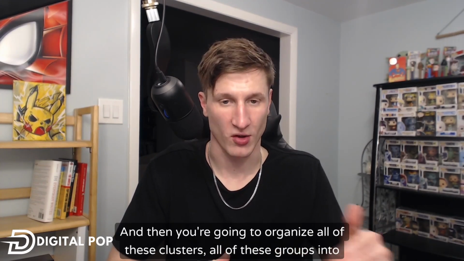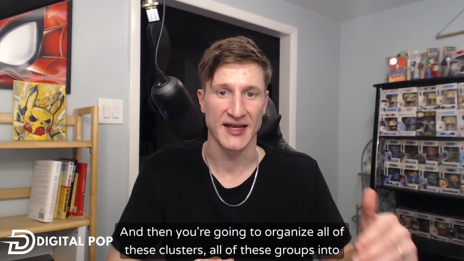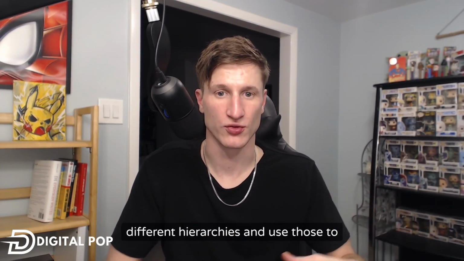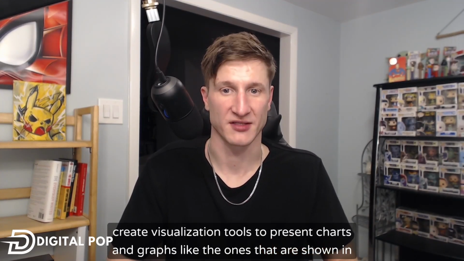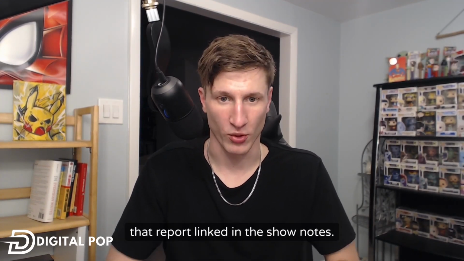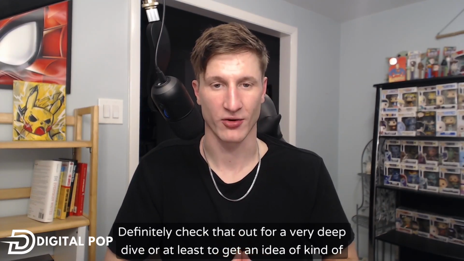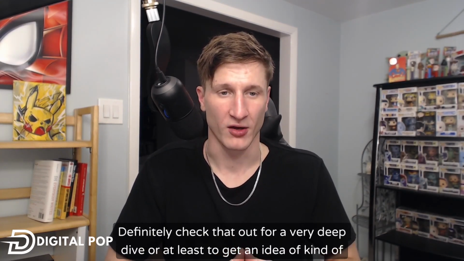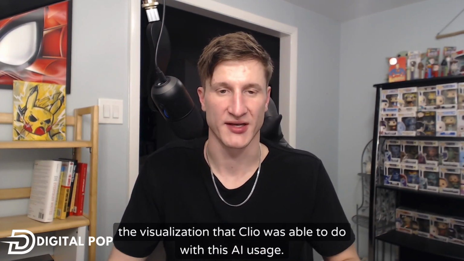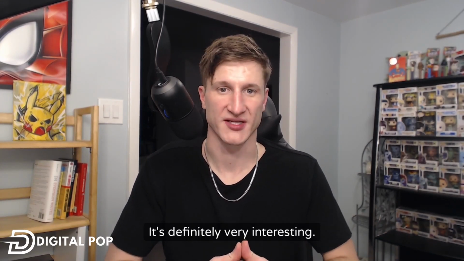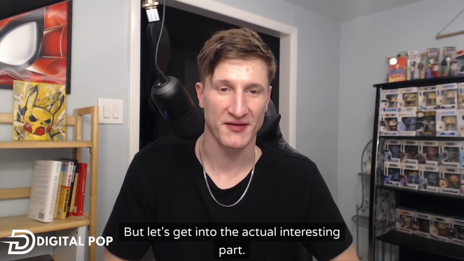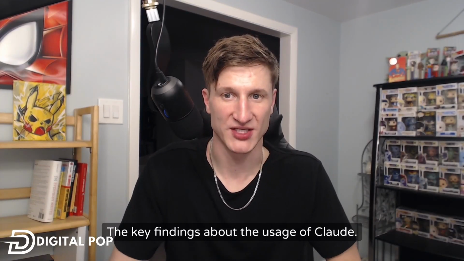And then you're going to organize all of these clusters, all of these groups into different hierarchies and use those to create visualization tools to present charts and graphs like the ones that are shown in that report linked in the show notes. Definitely check that out for a very deep dive, or at least to get an idea of kind of the visualization that Clio was able to do with this AI usage. It's definitely very interesting. But let's get into the actual interesting part, the key findings about the usage of Claude.